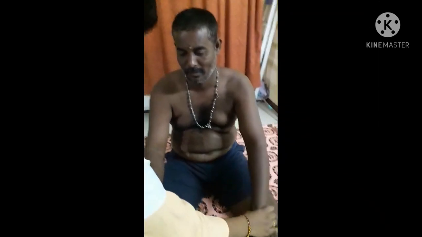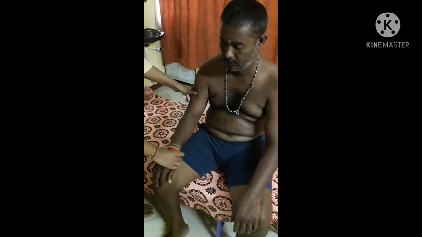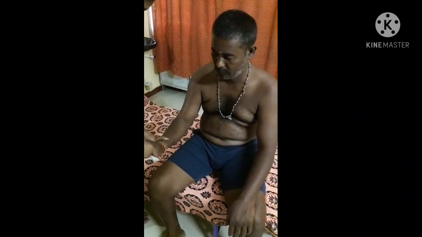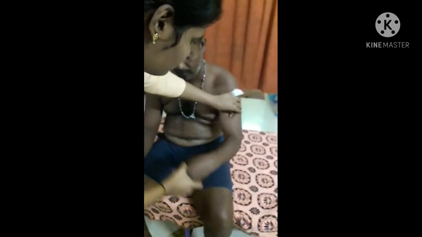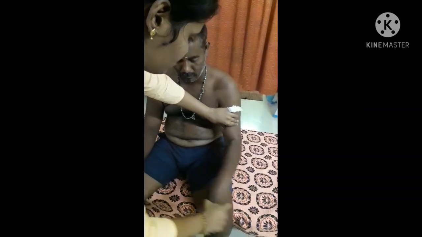Then assess the patient's muscle tone or resistance to passive stretch. Flex and extend the patient's finger, wrist, elbow, and put the shoulder through a moderate rotation. Next, testing the patient's resistance in both hands.